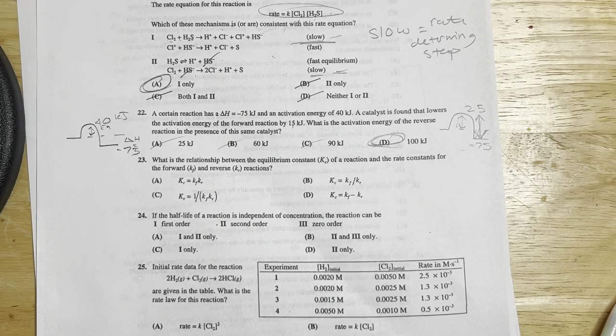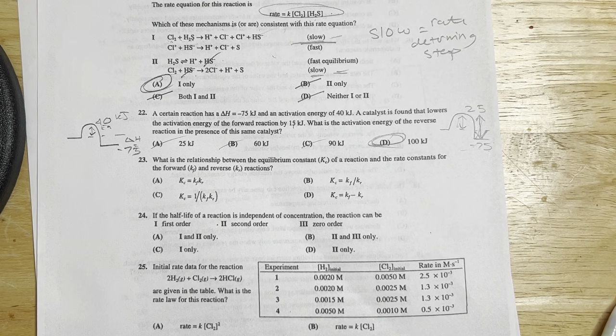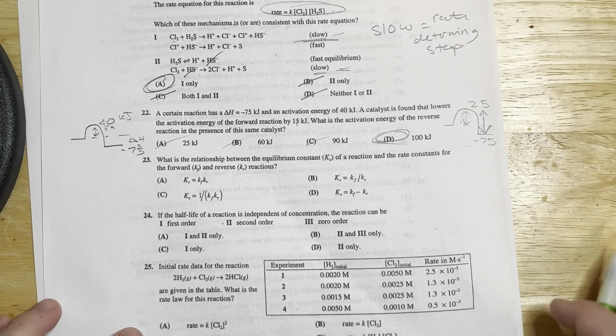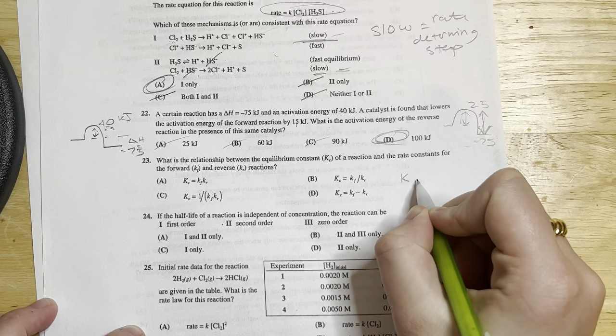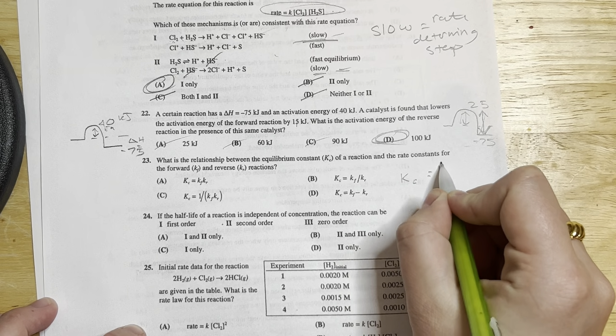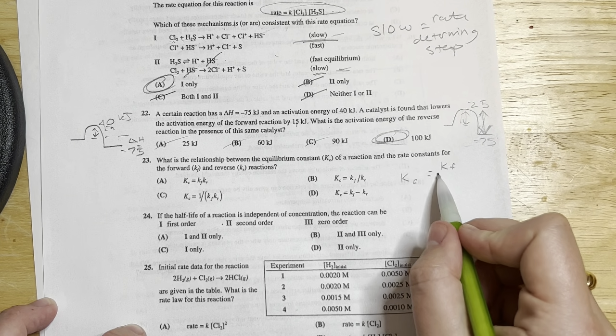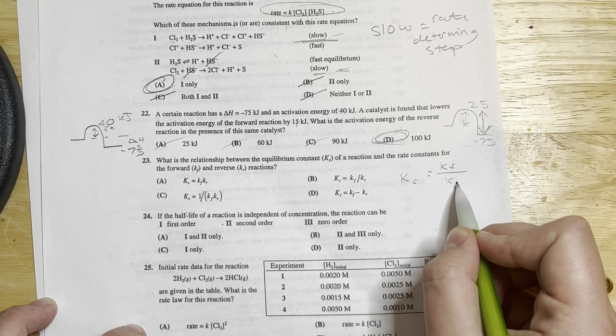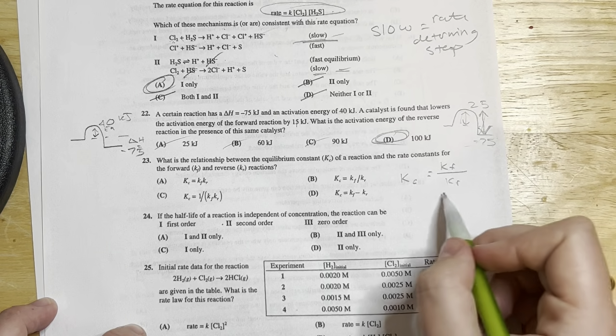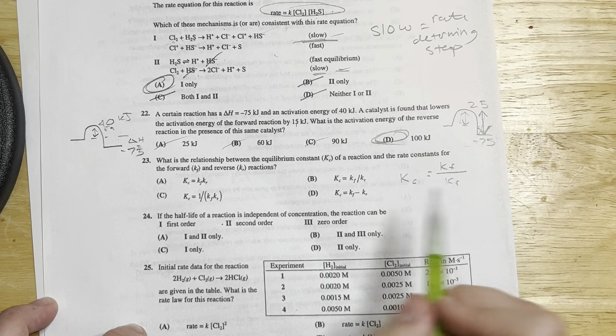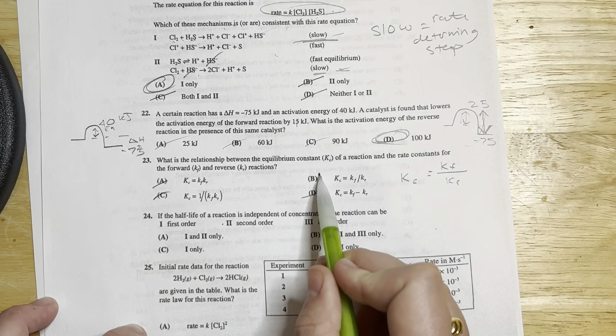23. What is the relationship between the equilibrium constant of a reaction and the rate constants for the forward and reverse reactions? This is kind of a visual I would memorize, and that is that Kc equals the rate constant of the forward reaction over the rate constant of the reverse reaction. So this is going to be our answer, and these are it except for B.